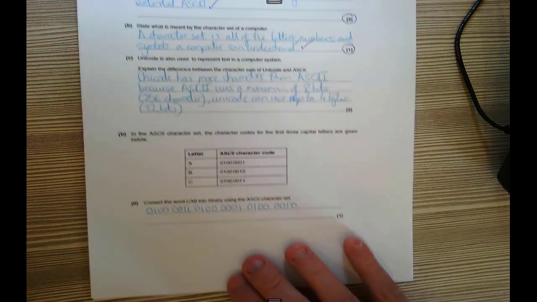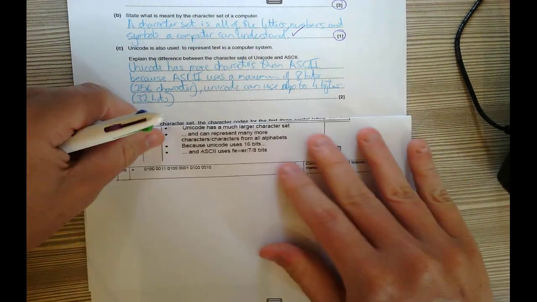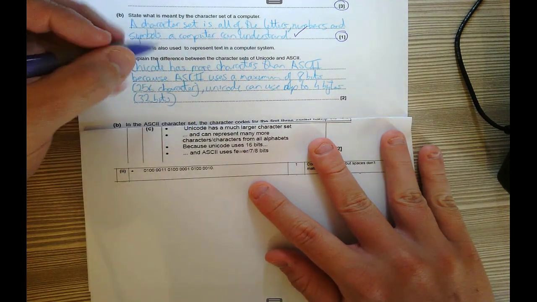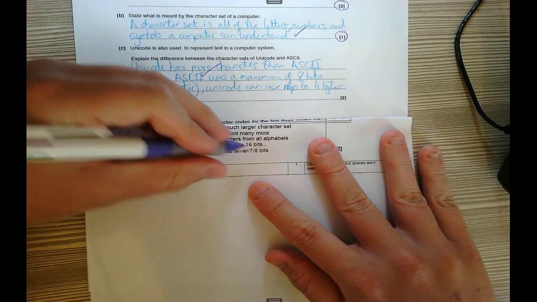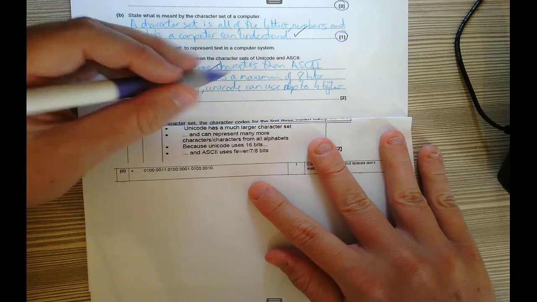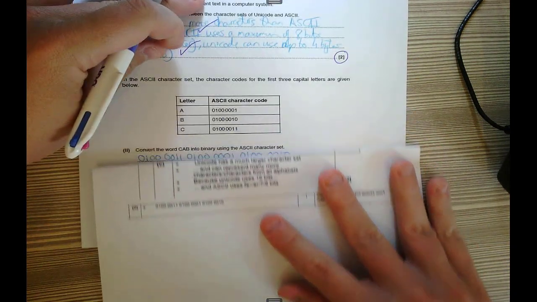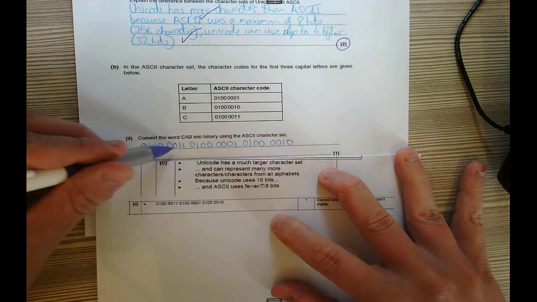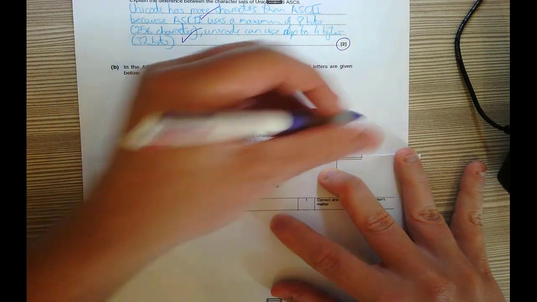Okay, so let's go through these final answers then. For the difference between Unicode and ASCII, we've got Unicode has a much larger character set, perfect, than ASCII, 1 mark. Because Unicode uses 16 bits, well, it's up to 32, and ASCII uses 7 or 8. Well, perfect. 2 marks. And then finally, for the cab question, this is just a checked binary, so we've got 0, 1, 0, 0, 0, 0, 1, 1, 0, 1, 0, 0, 0, 0, 0, 1, 0, 1, 0, 0, 0, 0, 1, 0.